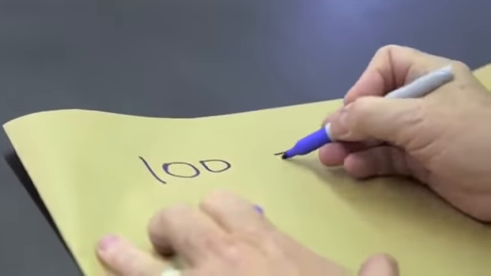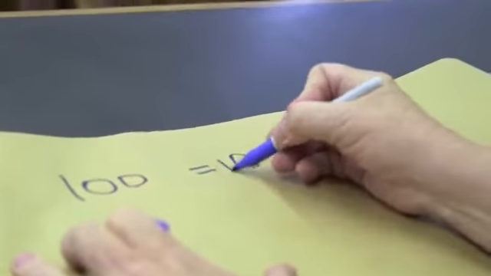I'm going to be talking about logarithms, logarithms to the base 10. So for example, if I have a number which is 100, I can think of that as 10 squared, or 10 to the power 2. So 2 is the logarithm of this number, 100, to the base 10.